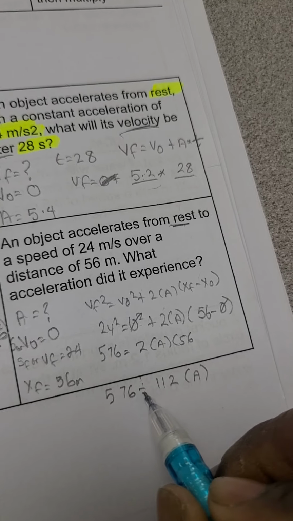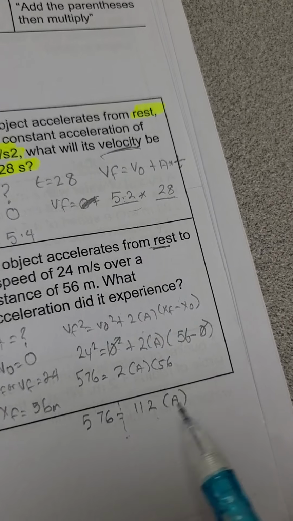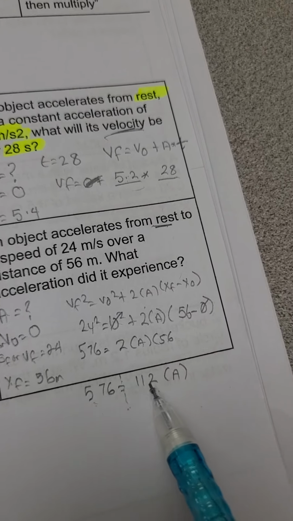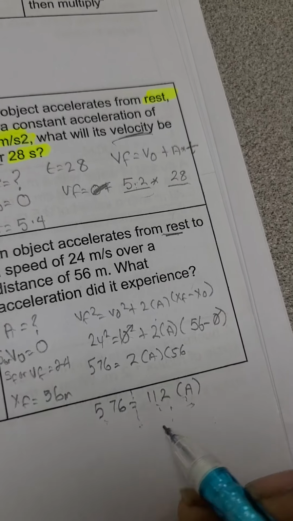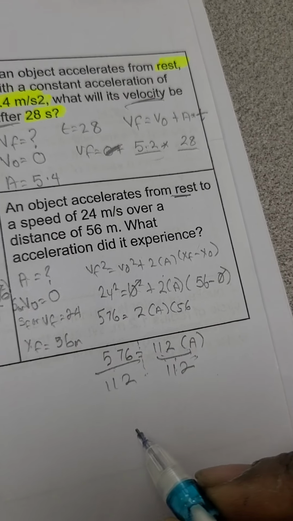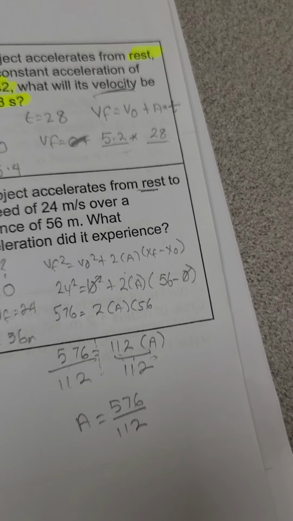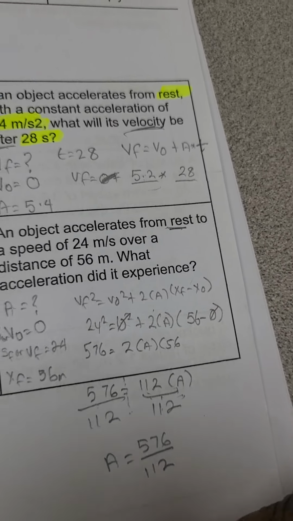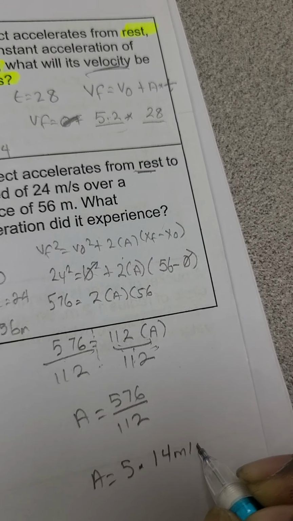Now, remember, like I said, this equal sign right here is like a wall. If you want to move a number over, you have to do the opposite operation to move from point A to point B. Now, the operation connecting the number and the variable is multiplication. So you have to divide that number on both sides instead to get the variable by itself. So A equals 576 divided by 112. 576 divided by 112 will give you 5.14 meters per second squared.